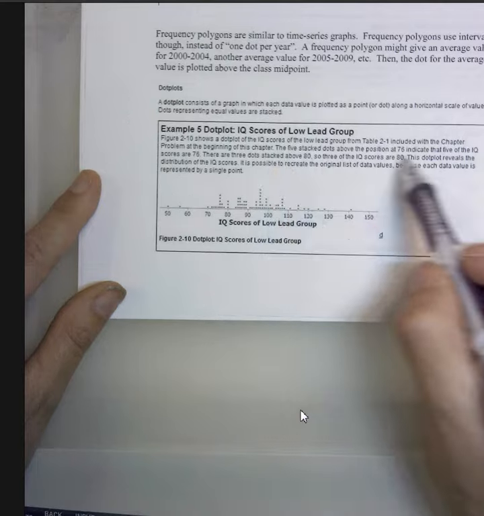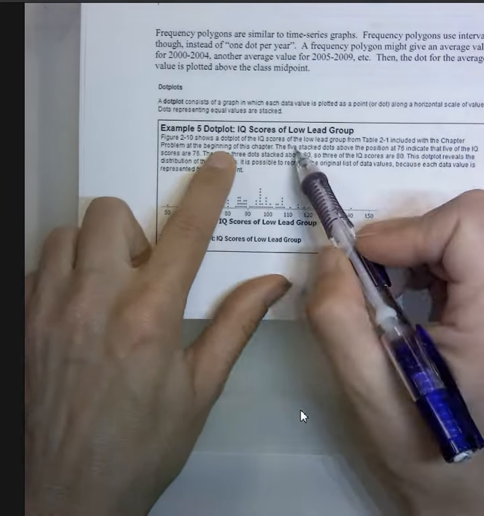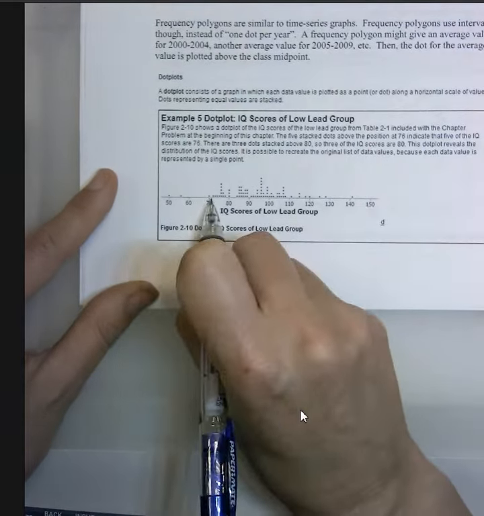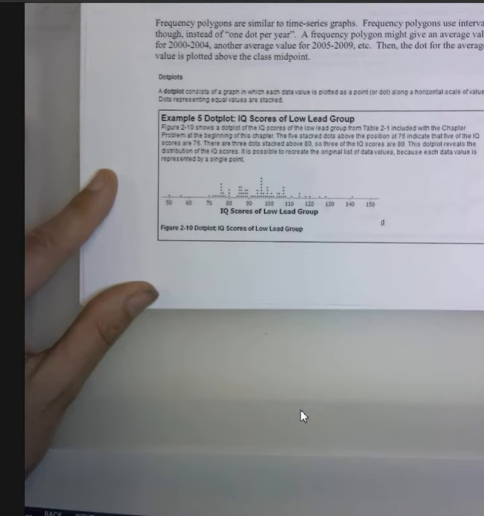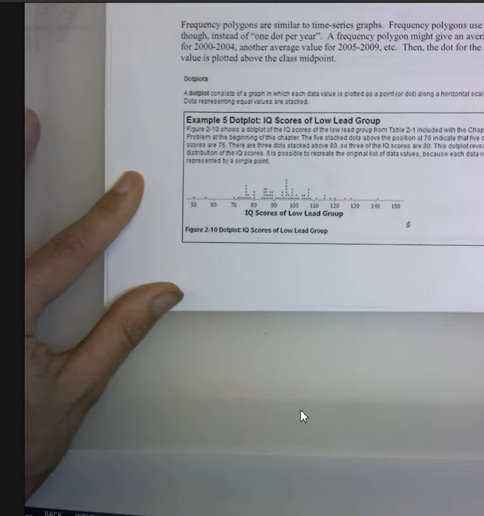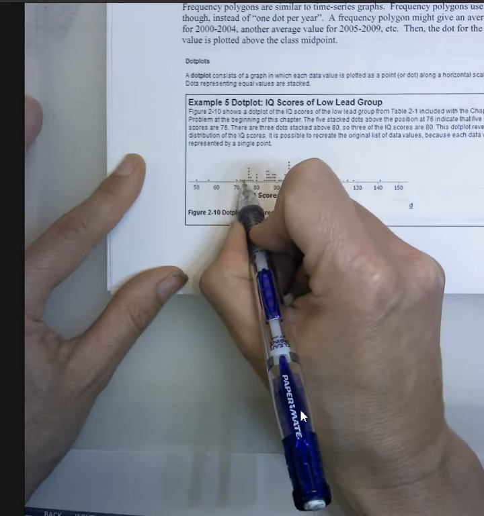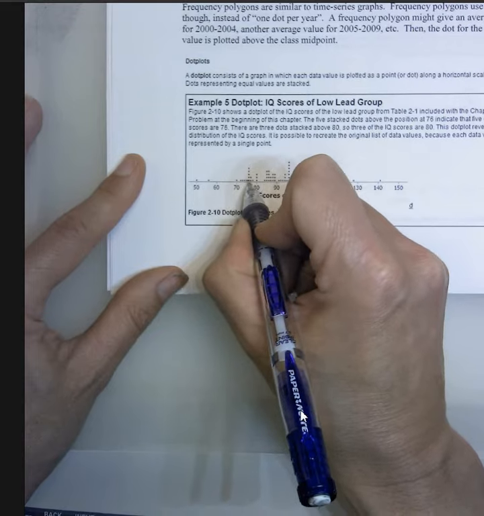So here it says the 5 stacked dots above the position at 76. Here's 70, and I'm going to zoom in a little bit here. It looks like there's a gap where there would be 71, 72, 73, 74, 75, and right here is 76.